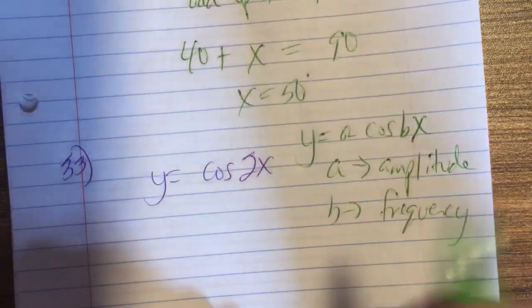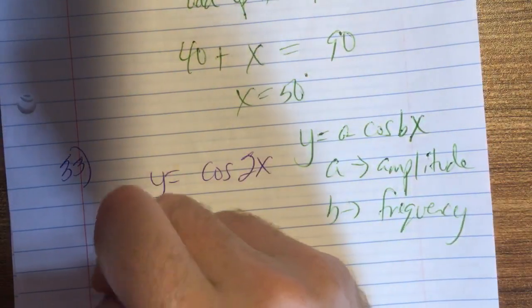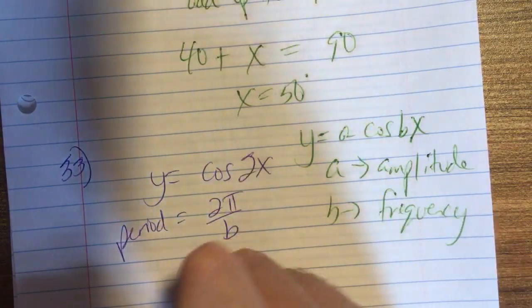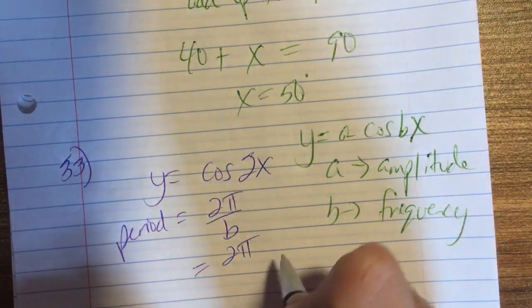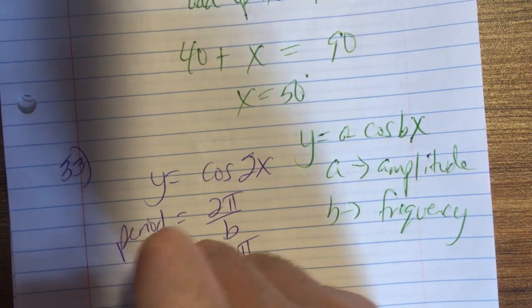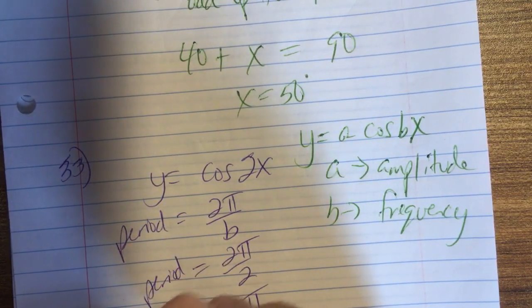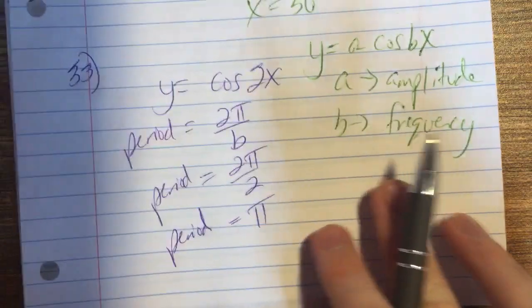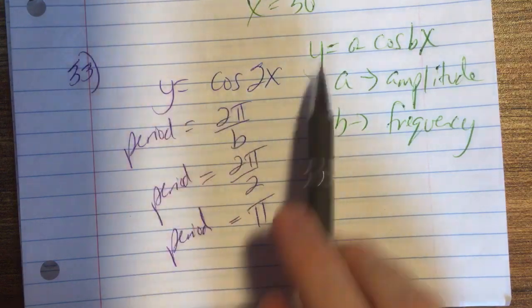However, they're asking you for the period, and the formula for the period of a trig graph is that it's equal to 2 pi over b. So take 2 pi and divide by the frequency, which is 2. The period of this graph is pi. And that would tell us that when x reaches pi, you have seen one full cycle of this equation.